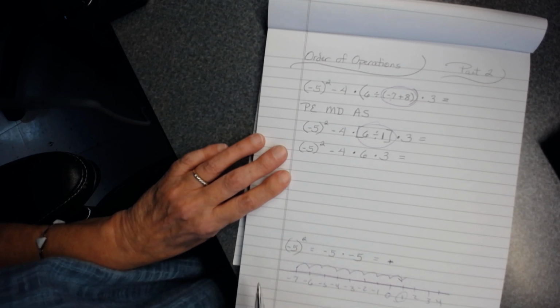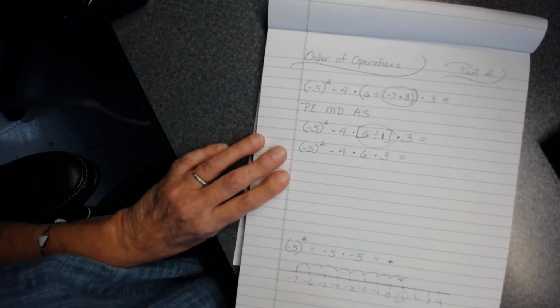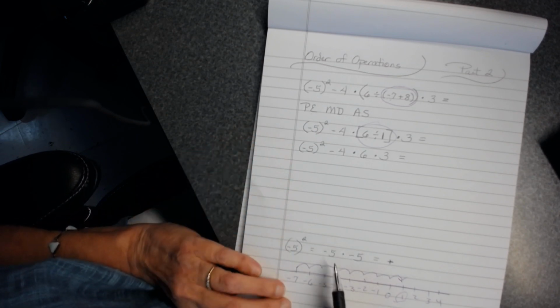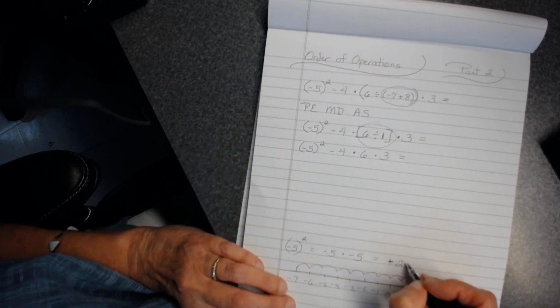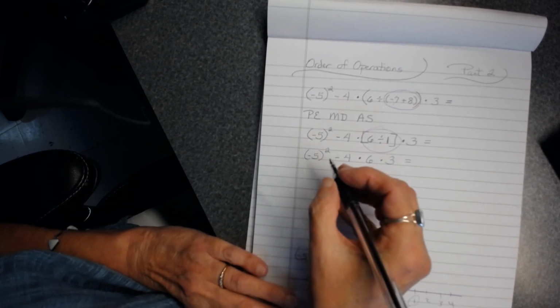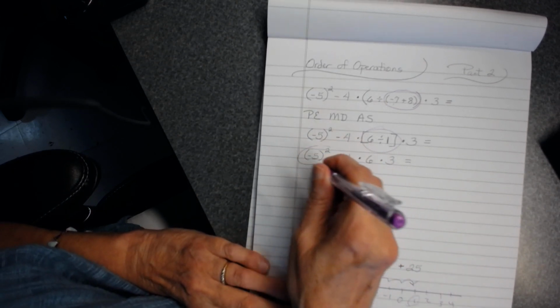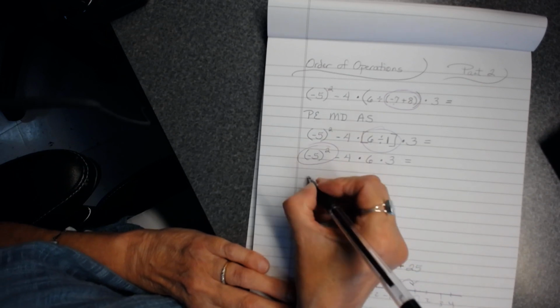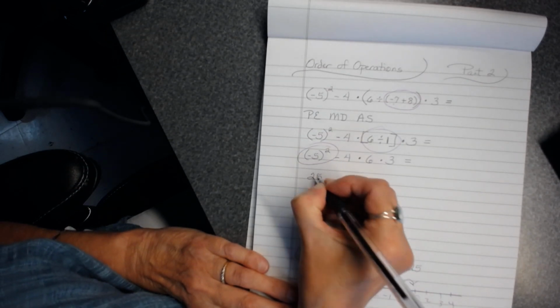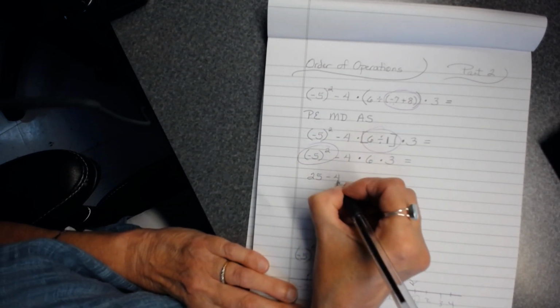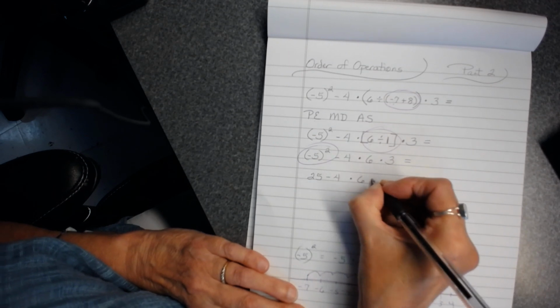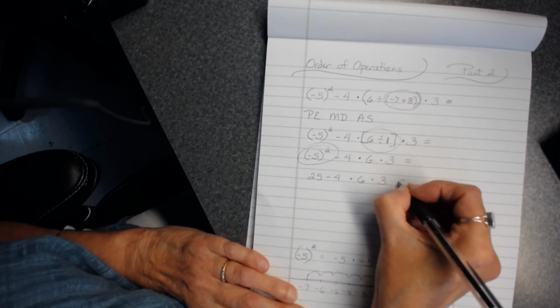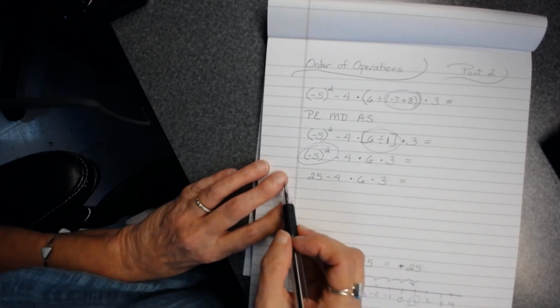They make a right only when I multiply or divide. 5 times 5 is 25. So, we'll come right here and put 25 minus 4 times 6 times 3. Back to the beginning.